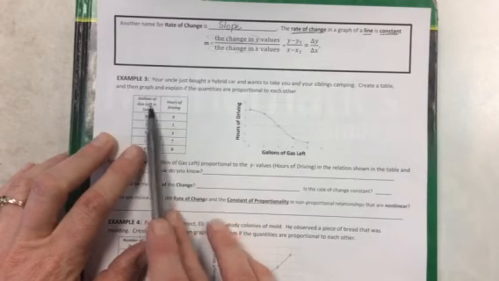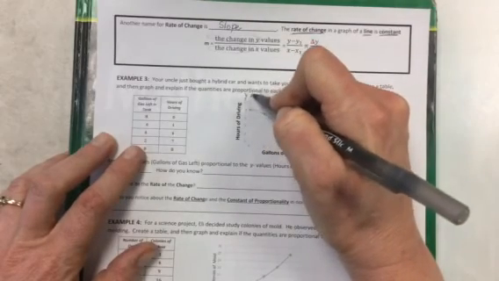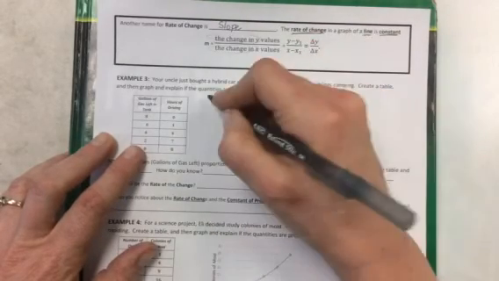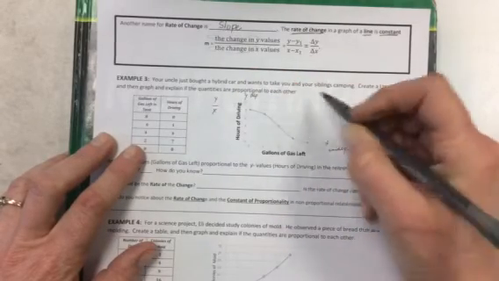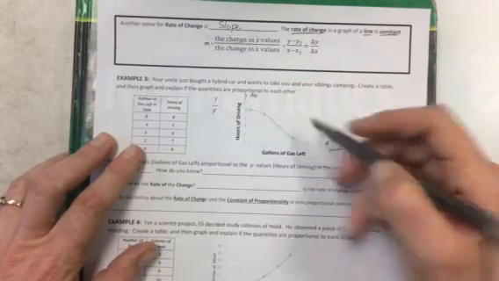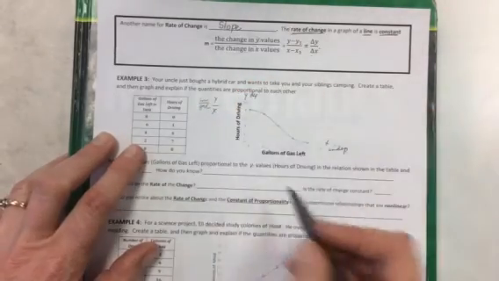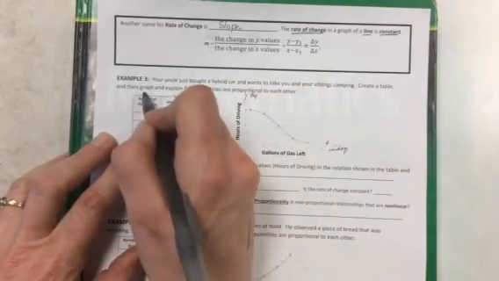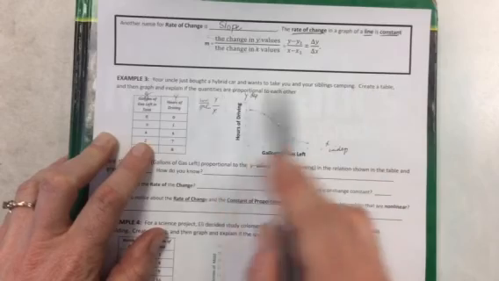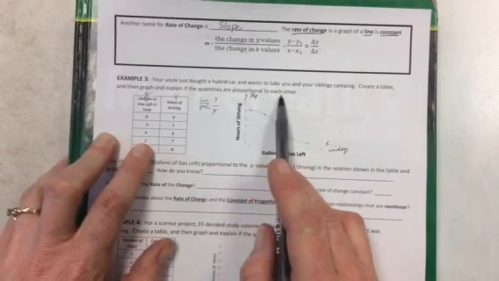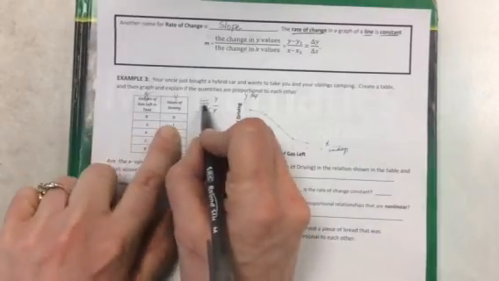And if we look at these ratios, because we're doing gallons per hour or hours per gallon, we're doing hours on the vertical axis, and that's the dependent variable. So that's going to be y over x. It's the independent variable x. So it's going to be hours per gallon. All right, so hours is going to be the y, and g is going to be the gallons. Now we know it says create a table and then graph and explain if the quantities are proportional. And I've already graphed it for you, but let's look at the quantities here.